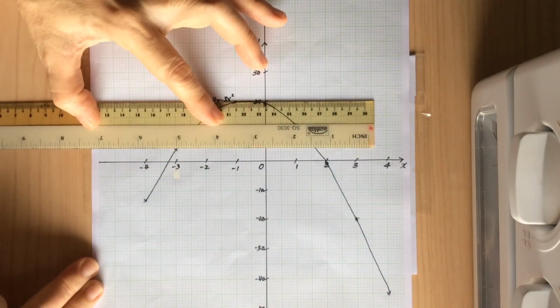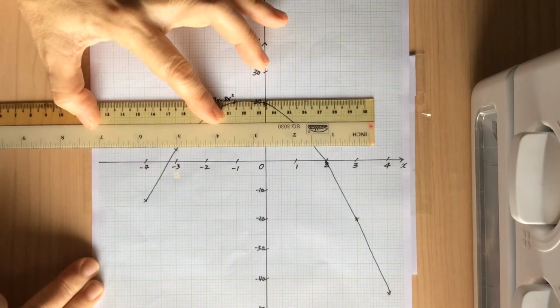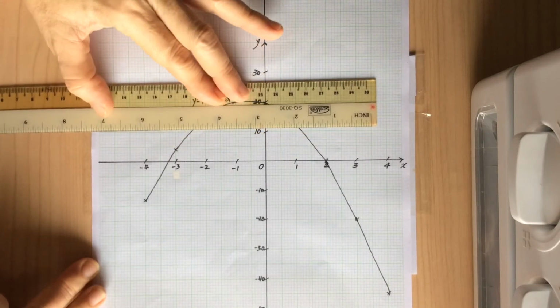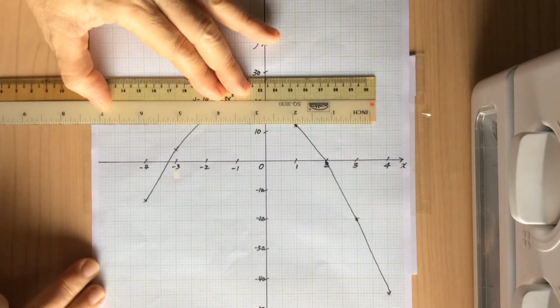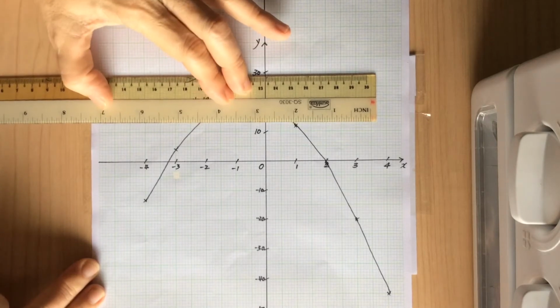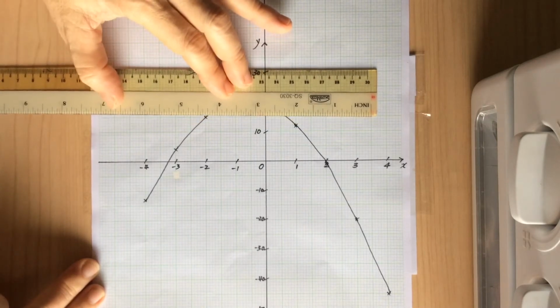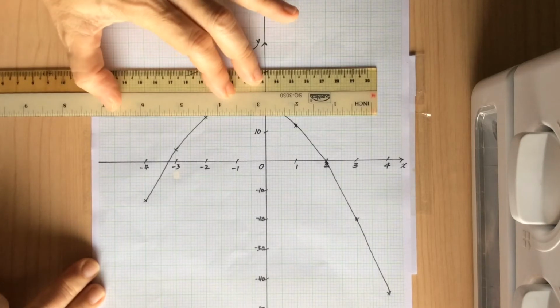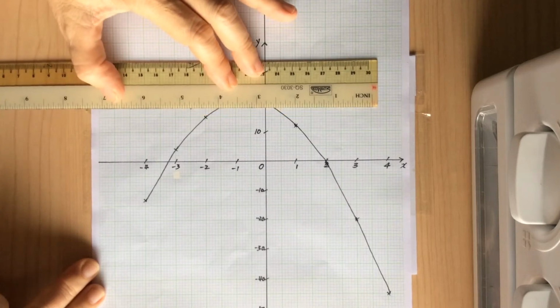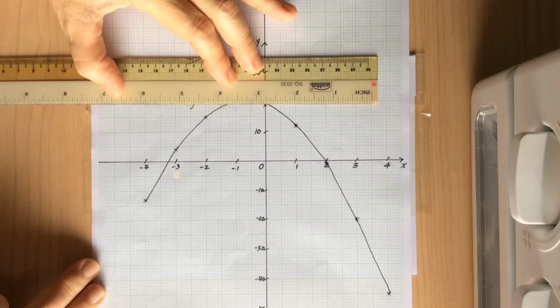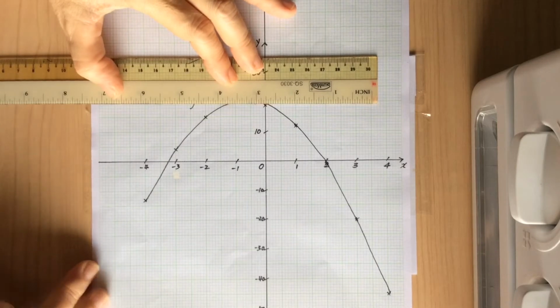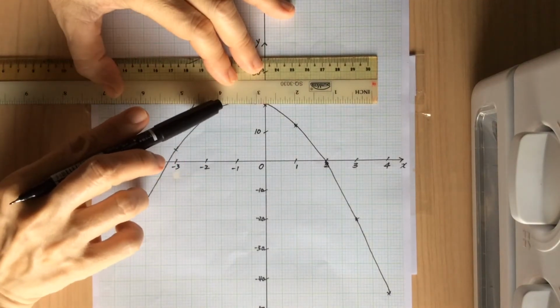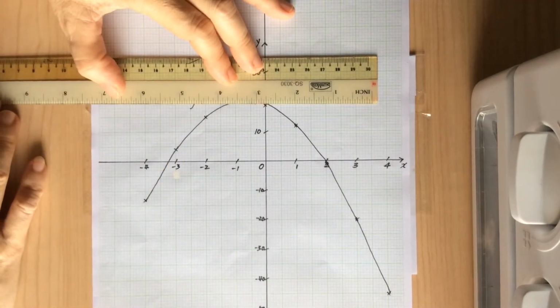It's supposed to be a symmetrical graph, remember? So you see this one and this one. If you bring up, you will see that these 2 are supposed to be at the same level. Then you continue moving up. You can see that this point and this point are supposed to be on the same level.